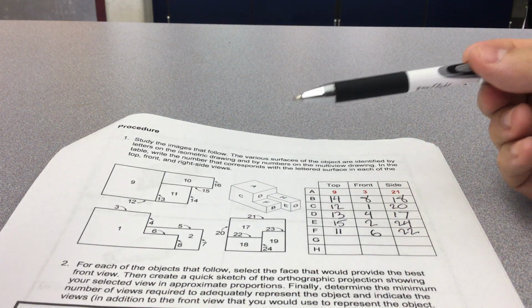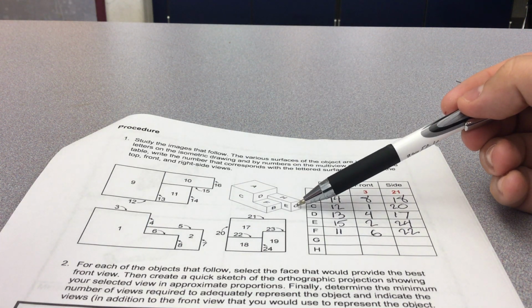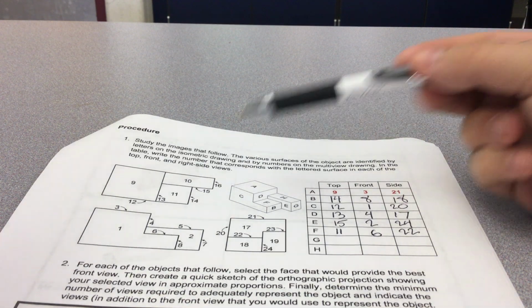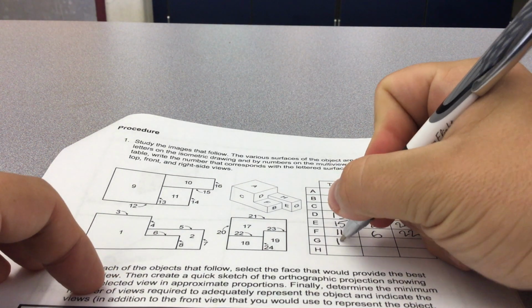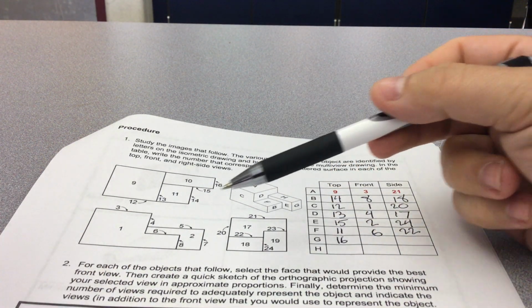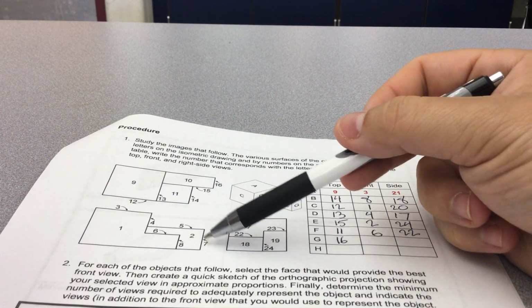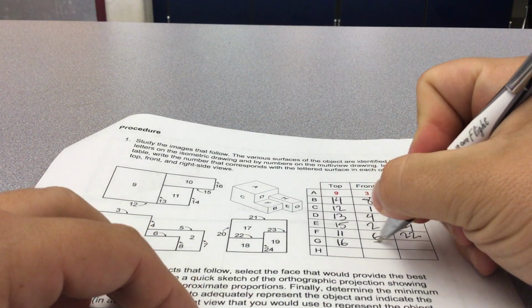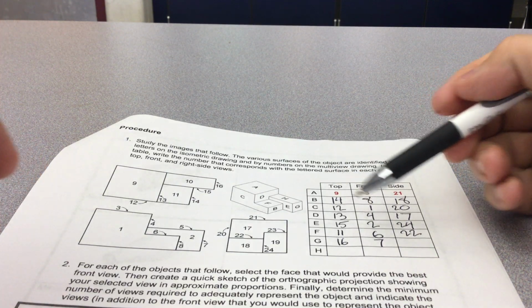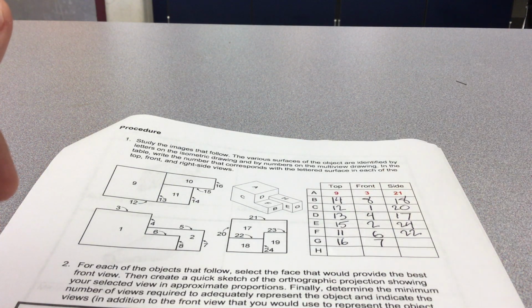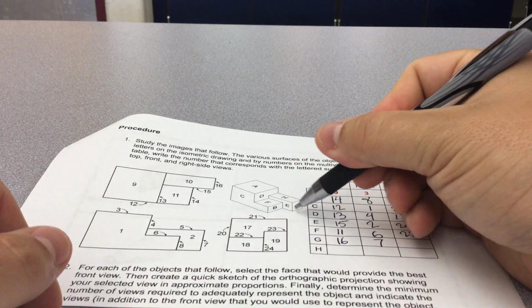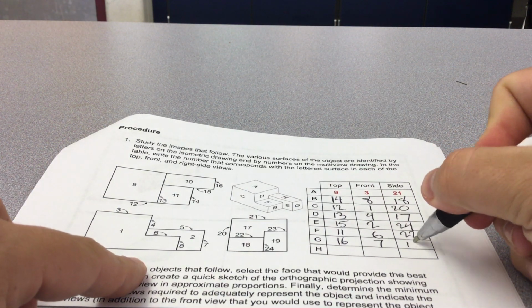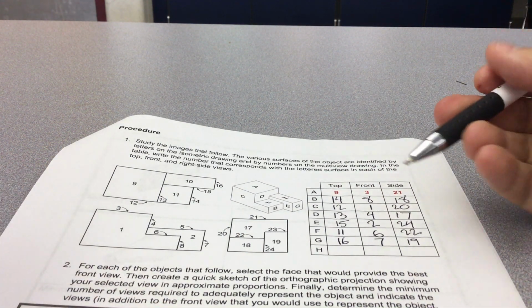Letter G, okay, letter G is right here in the front. On our top view, number 16 is pointing at that surface. Front view, okay, here on the end is number 7. And then our side view, letter G, is number 19, okay? Right here on that box is that box. So number 19.